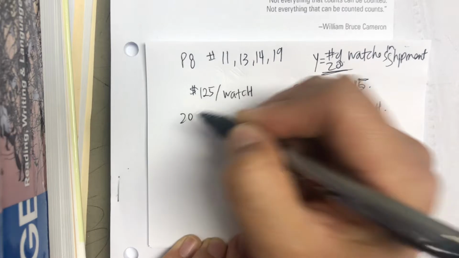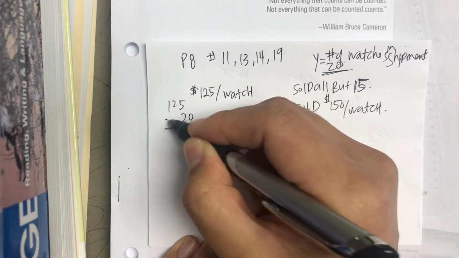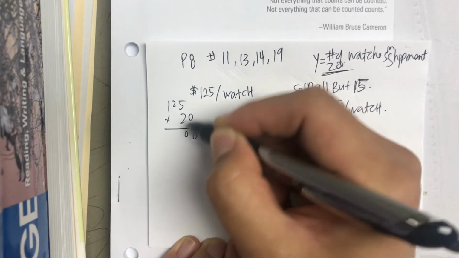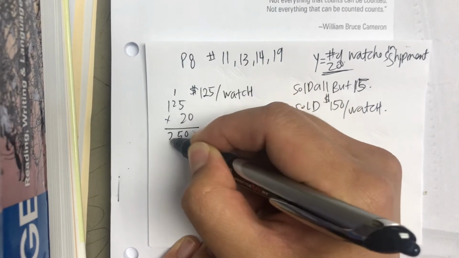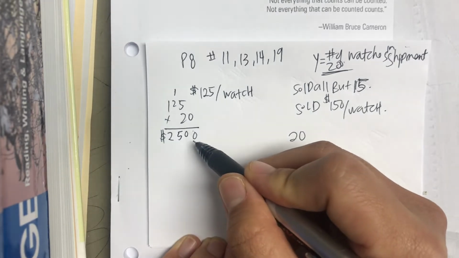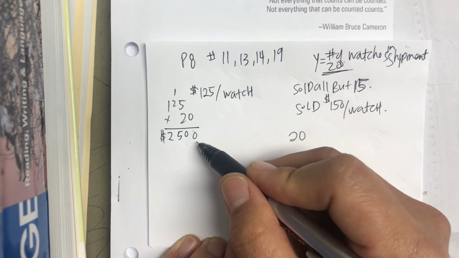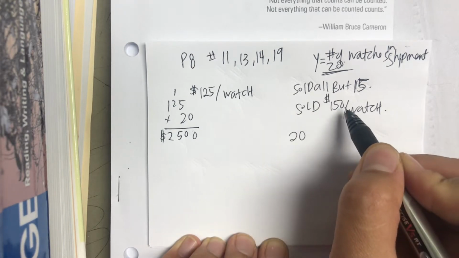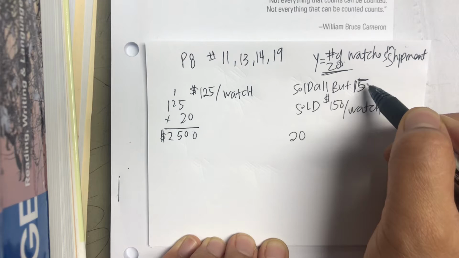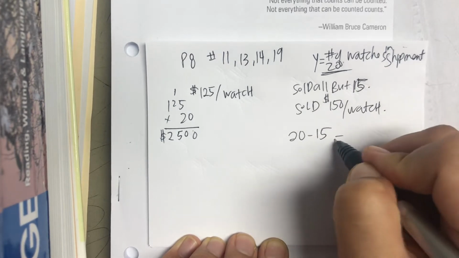So if 20 watches were purchased and they were $125 each, remember this is a no calculator section, so you've got to do this math all on your own. This is going to be $2,500 that I am going to put in. And hopefully I can sell all of them in order to make my money back. And we know that when we sell it, we're going to sell it for $150, but notice that only 15 were left over. So 20 minus 15 is how many did we sell?